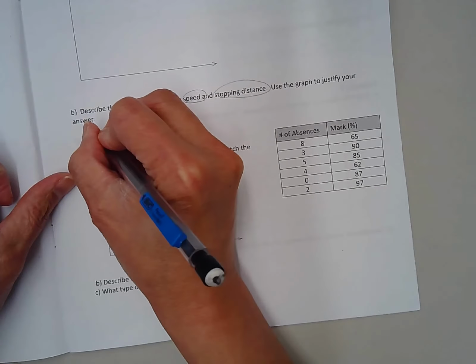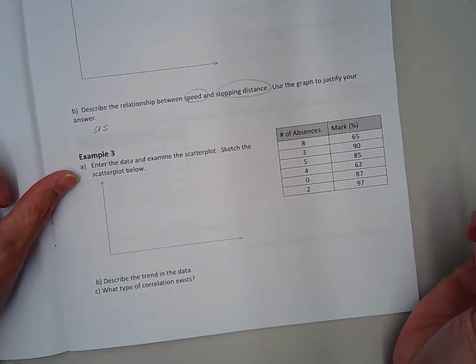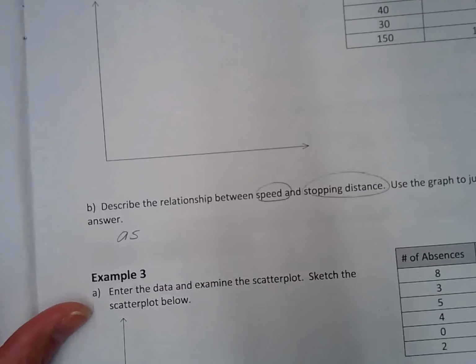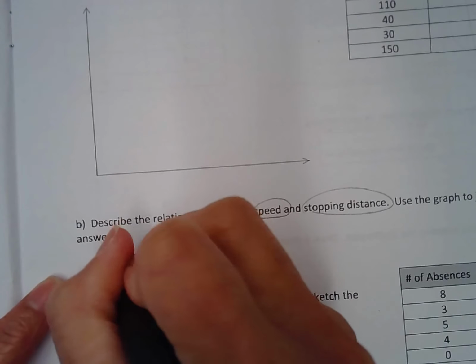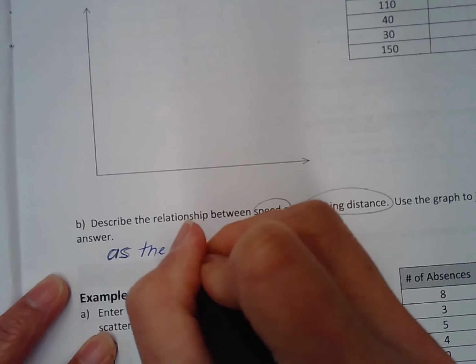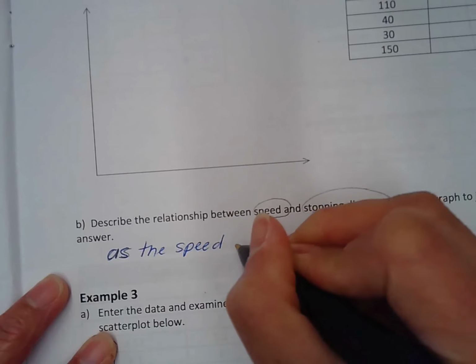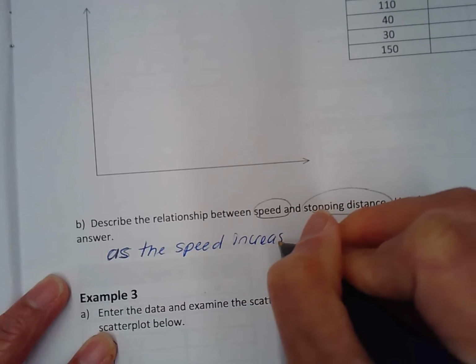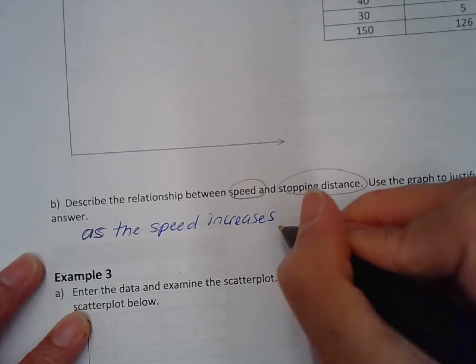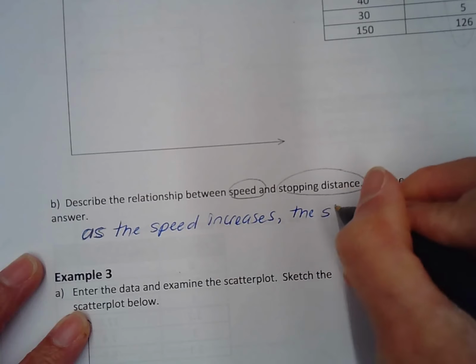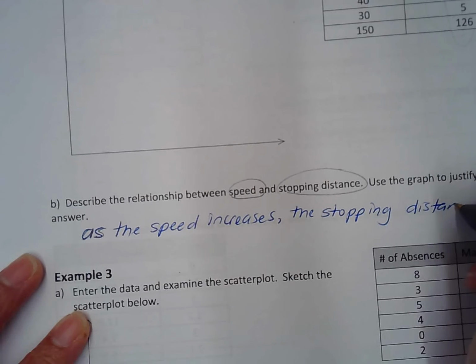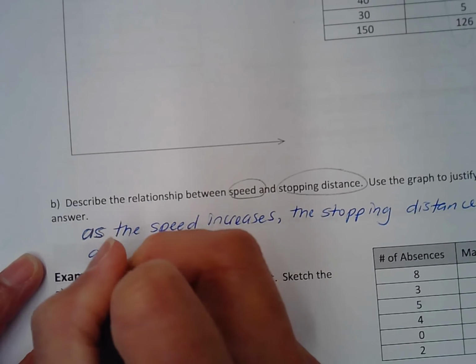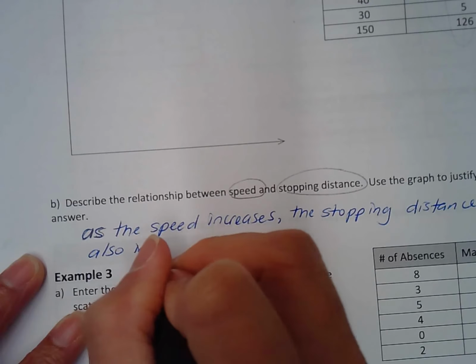So we can say that as the speed increases, the stopping distance also increases.